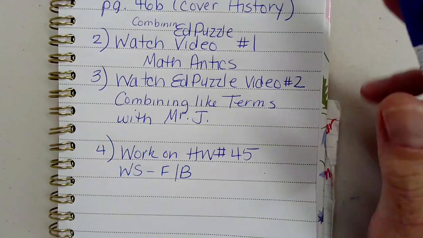Now we're going to combine both x's and x squares. So we're going to combine the like terms. If I look carefully, I have both of these with the variable of x.